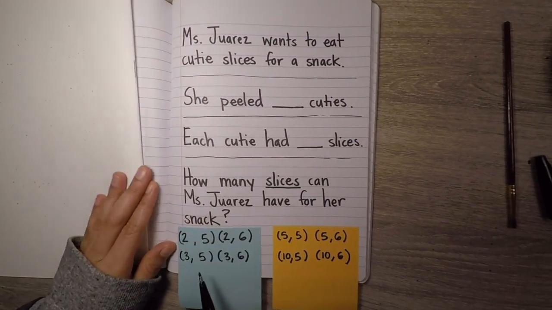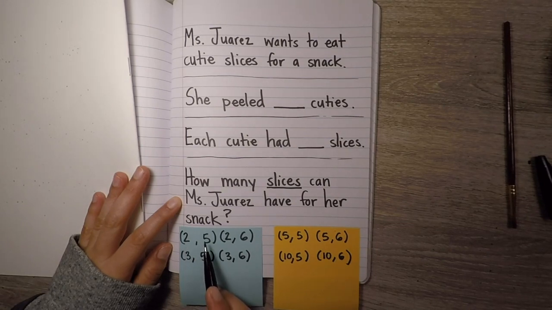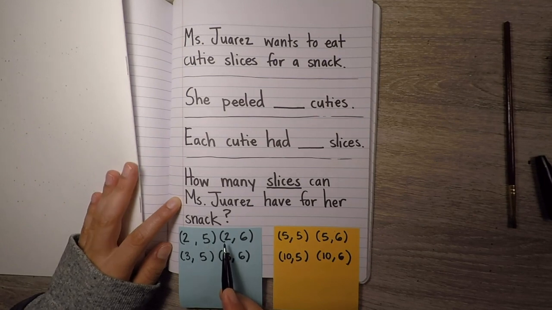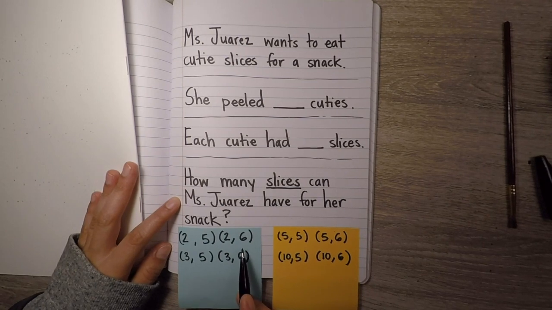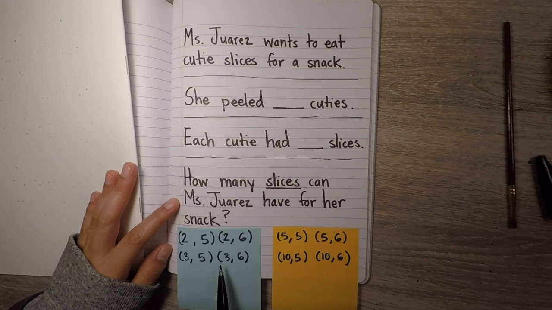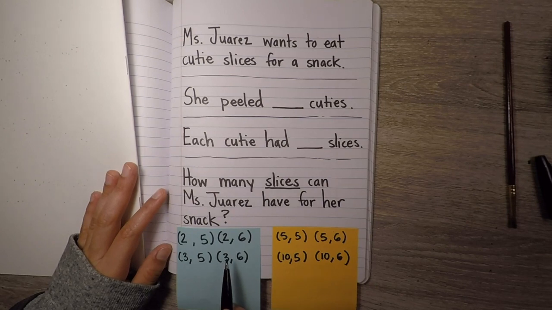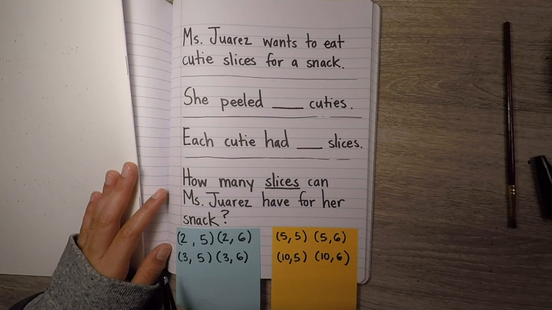In the first number set, I had 2 cuties for my snack, and each cutie had 5 slices. In the next problem set, I had peeled 2 cuties, and each cutie had 6 slices. My third number set says I peeled 3 cuties, and each cutie had 5 slices. In my fourth problem set, I peeled 3 cuties, and each cutie had 6 slices. The numbers are very similar, but I'm sure that when you actually do the problem, you'll see that what you are looking for in your answer is going to be a little bit different for each set.